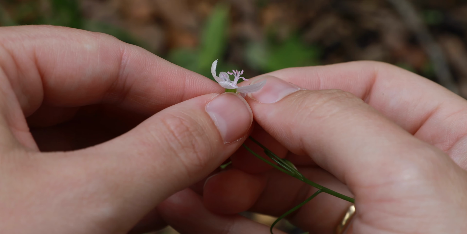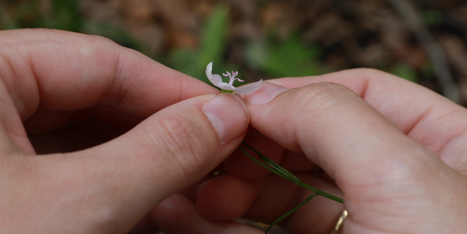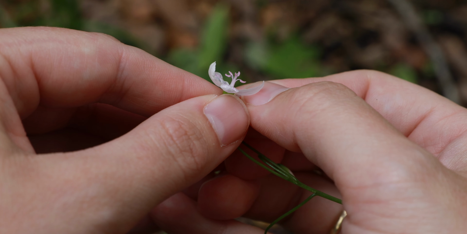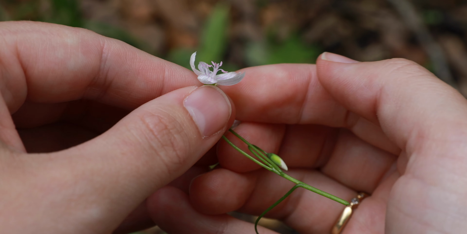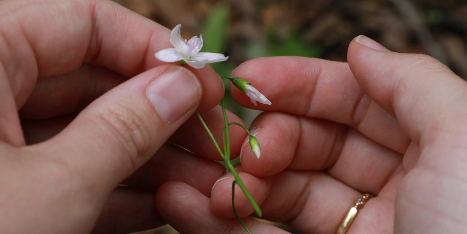Wind can also blow pollen off of the anther and it can land on the stigma. That would be self-pollination. So one flower can have both an anther and a stigma, and it can pollinate itself if something bumps into it or wind knocks it across or a pollinator lands on it. That pollen can get from that anther to that stigma on the same flower.